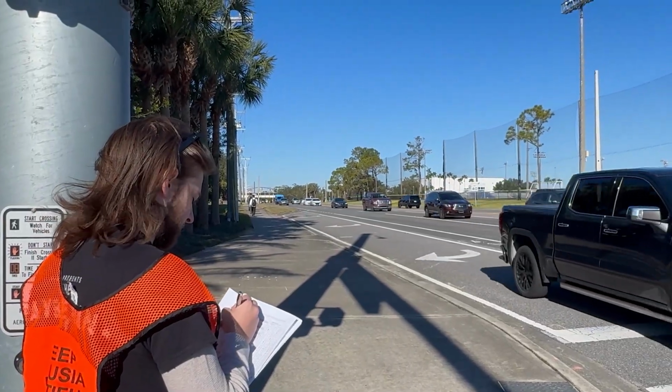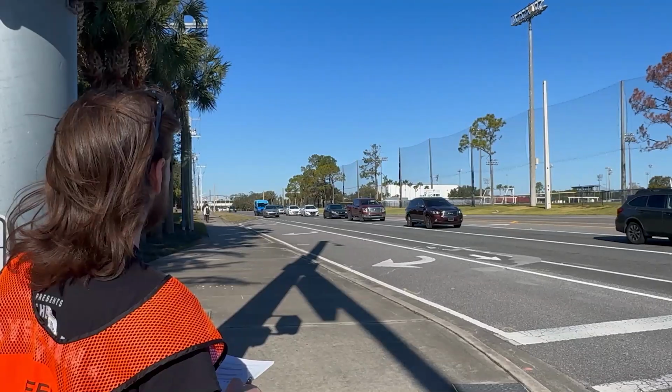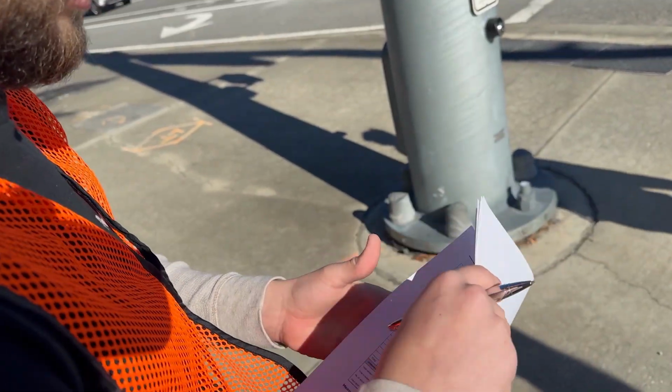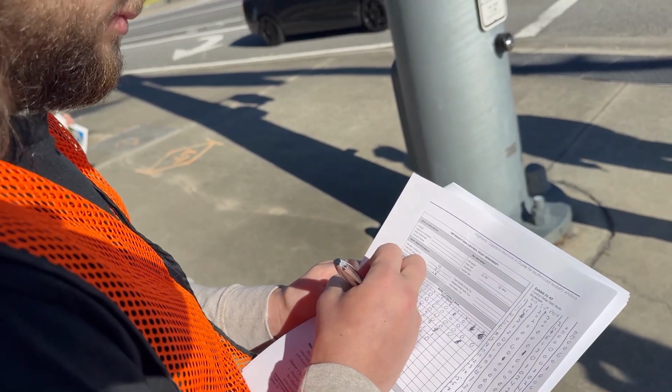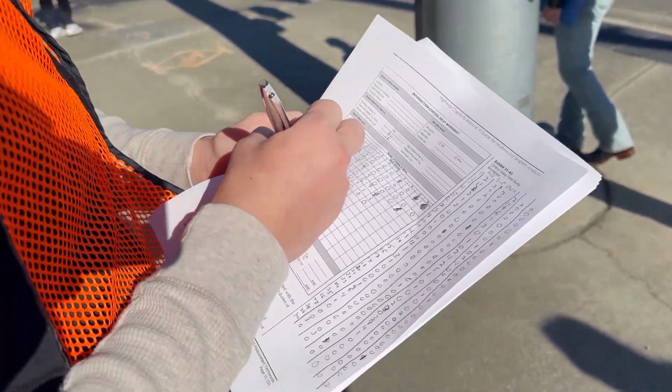Observer 1 records the number of vehicles in the queue during each count interval, making sure to include vehicles that stop during the green phase. This data helps us estimate the time in queue per vehicle, which is key to calculating the overall control delay.